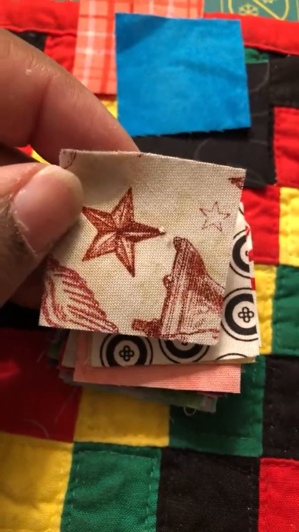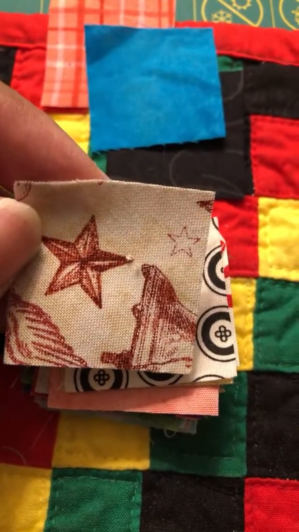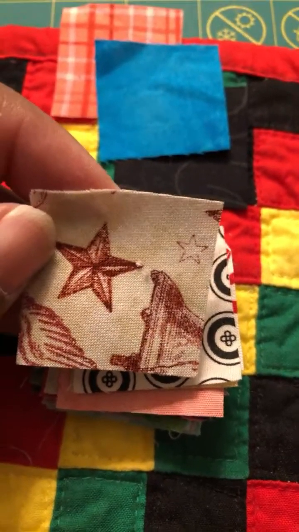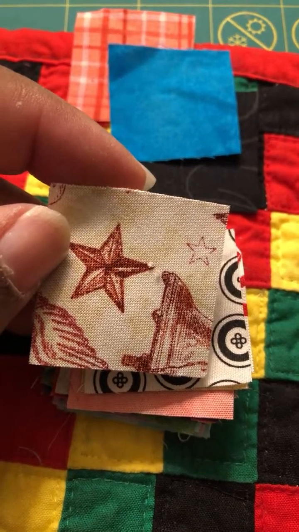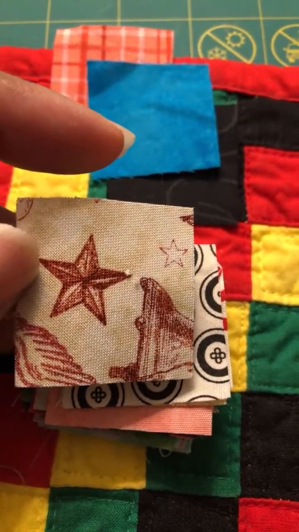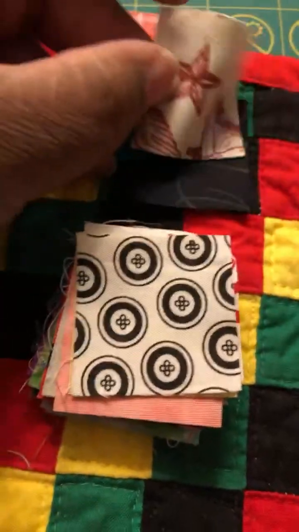I need a total of 108, because I like my mug rugs to be 12 inches across and 9 inches going down. So 12 times 9 is 108. So I need 108 squares. And I'm almost halfway there. So that's there for that square.